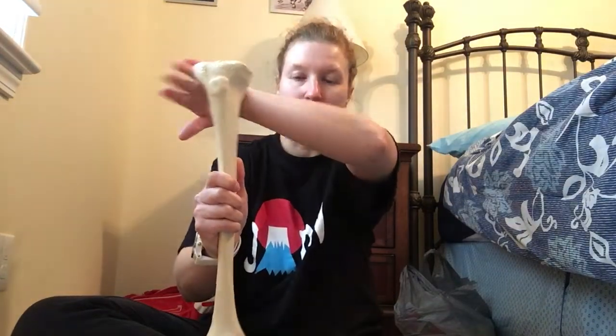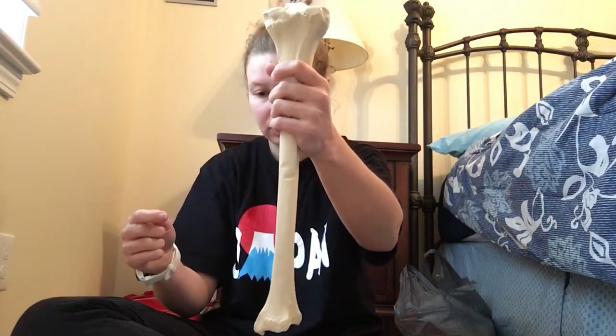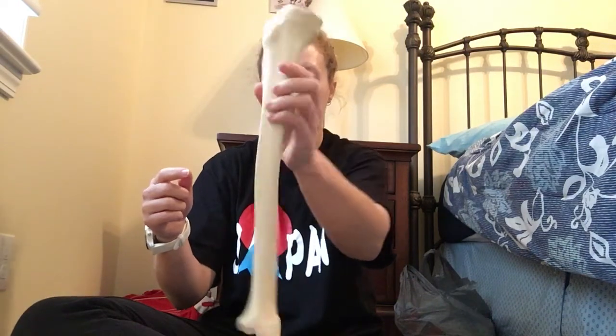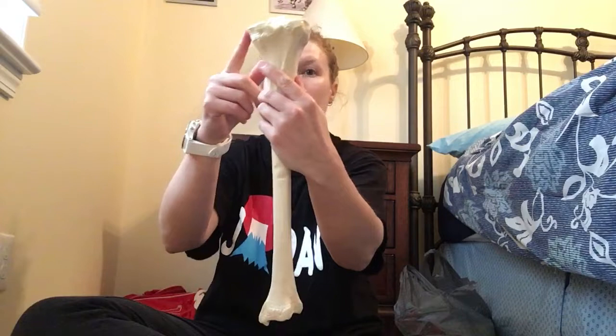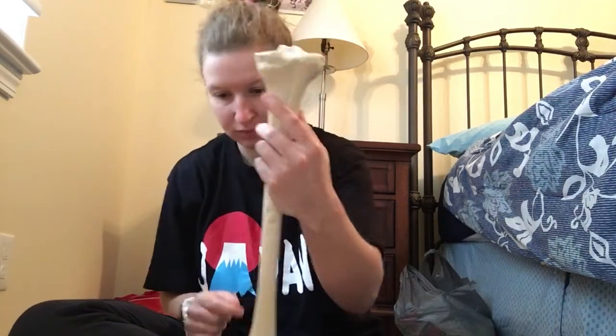From the front, you should be able to see your tibial tuberosity, medial malleolus, medial condyle, and lateral condyle. From the back, all you can see is medial and lateral.